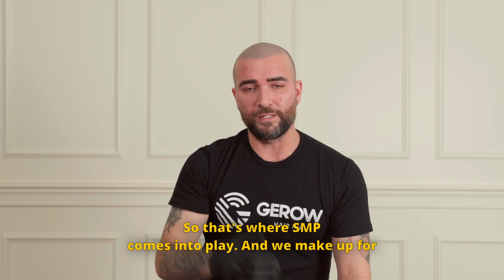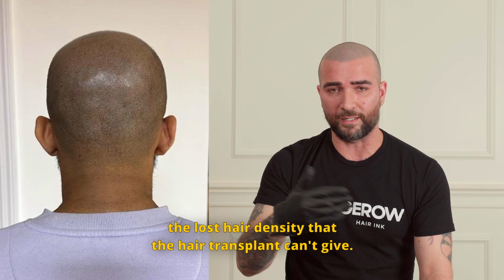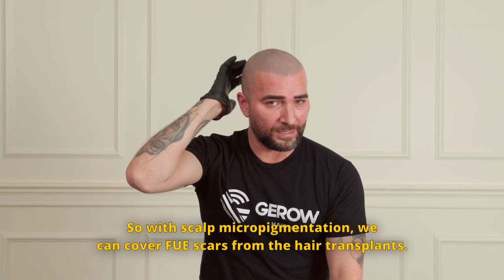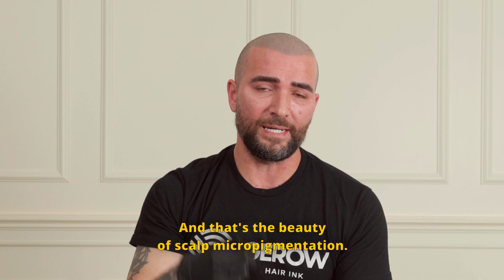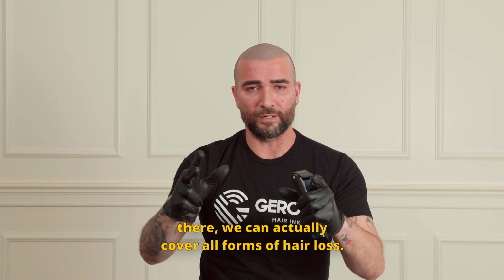So that's where SMP comes into play, and we make up for the lost hair density that the hair transplant can't give. With scalp micropigmentation, we can cover FUE scars from the hair transplants, and that's the beauty of scalp micropigmentation. Combined with SMP and other hair loss options out there, we can actually cover all forms of hair loss.